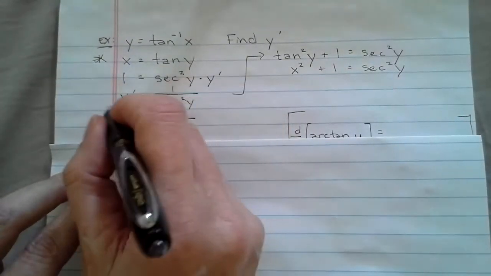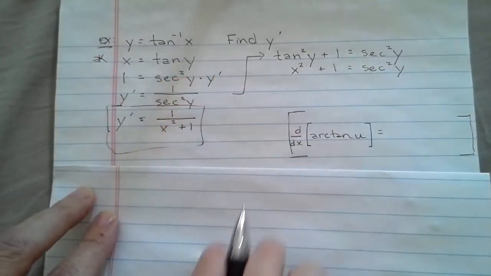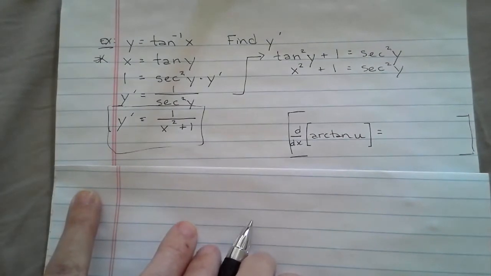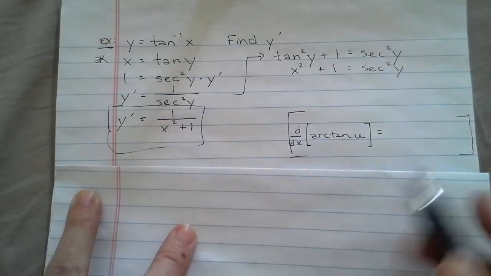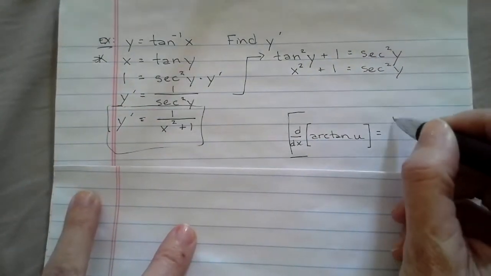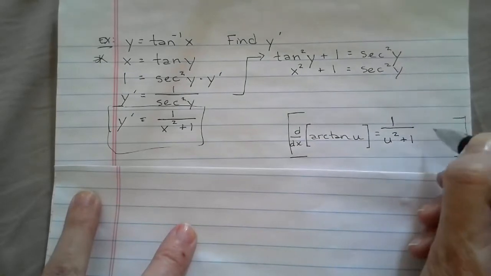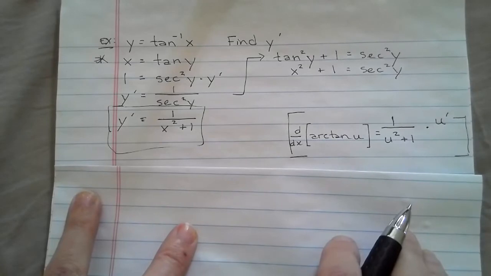And that there is the derivative of arctangent x. If we want to find the derivative of arctangent u, where this inner function is not just a plain old x, it'll look very similar. 1 over u squared plus 1. But then the chain rule tells us we've got to take the derivative of that inner function.